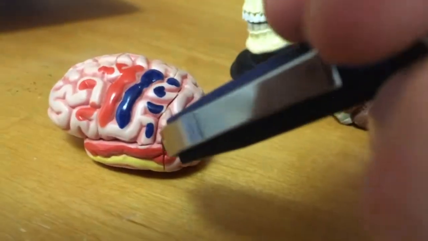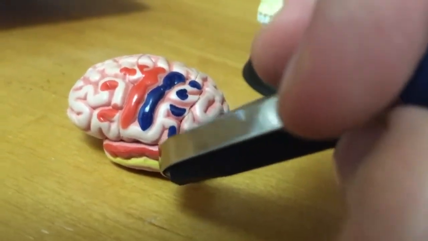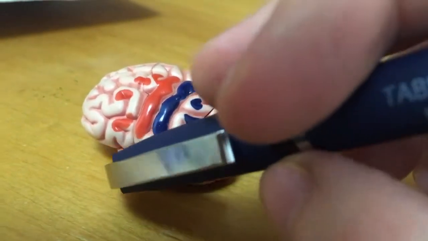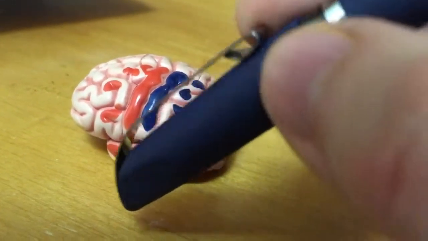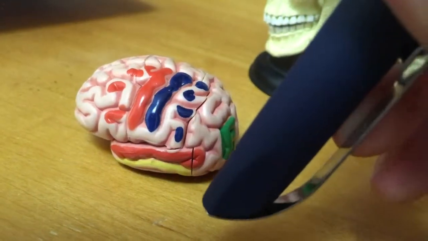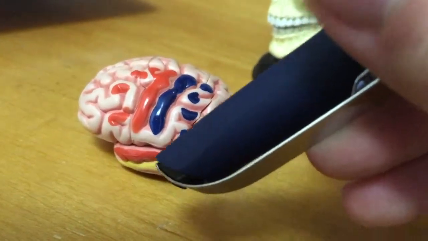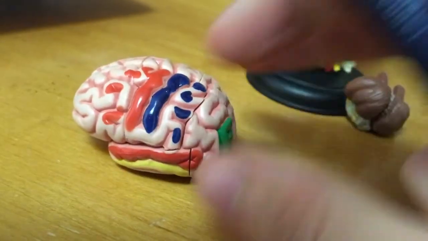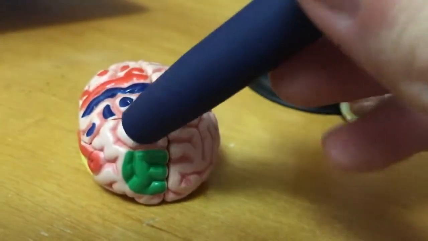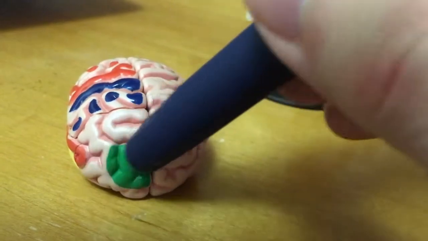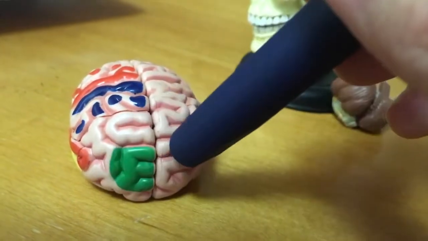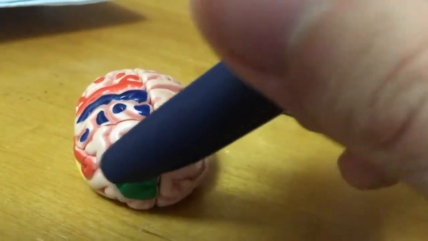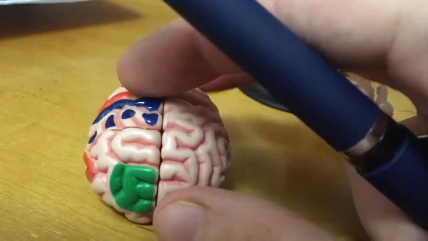Right here we have, I was thinking auditory lobe, but it's called the temporal lobe, and this one is important for your sense of hearing. And here, all the way in the back, that's the occipital lobe, and it processes the information from your eyes, visual information.